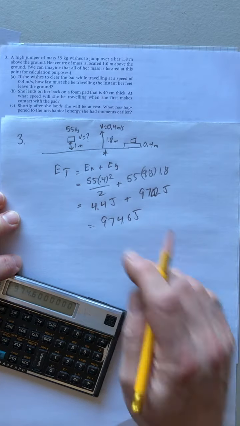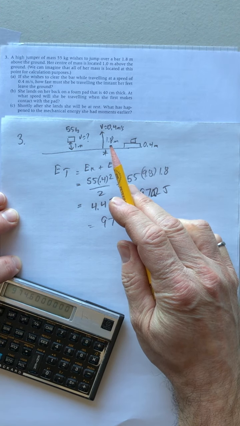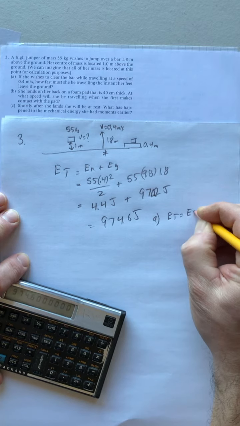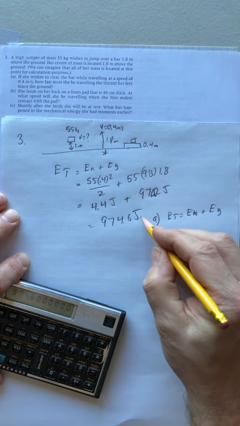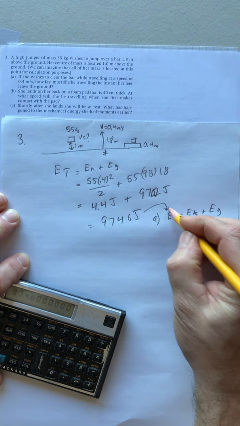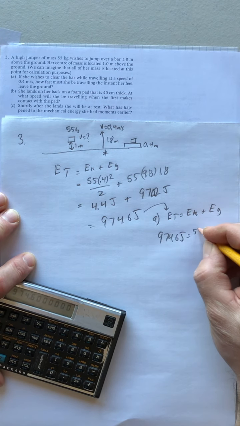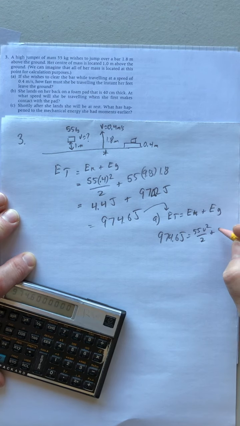So let's take a look at part A. How fast is she going when she leaves the ground? So we got E total equals EK plus EG. And E total we know. Every single part of the question is not going to be the same number. Kinetic energy, I don't know the kinetic energy, but it's mass, 55. And the gravitational, she's 1 meter off the ground.